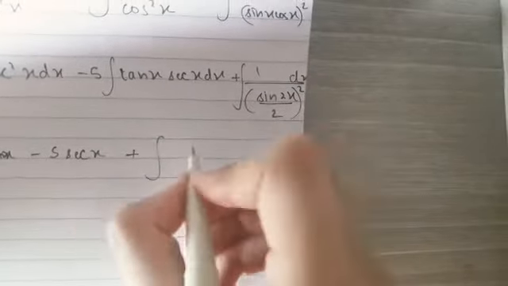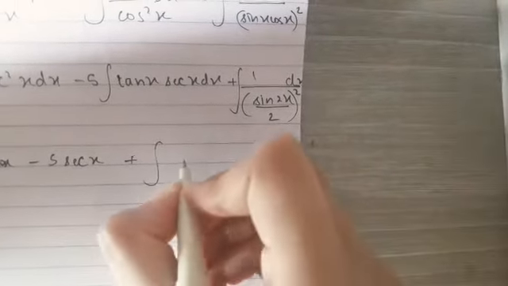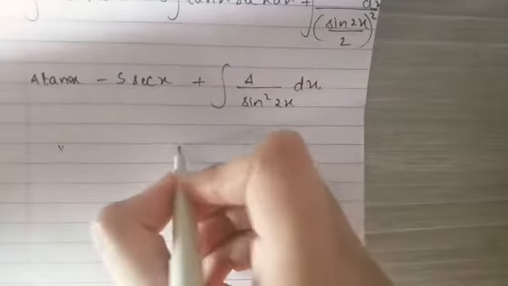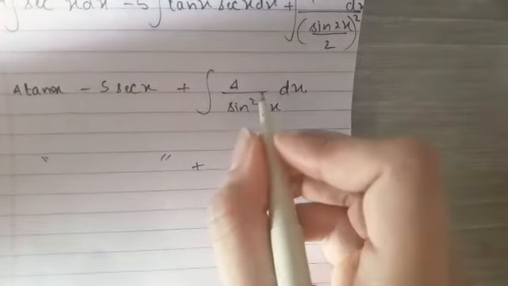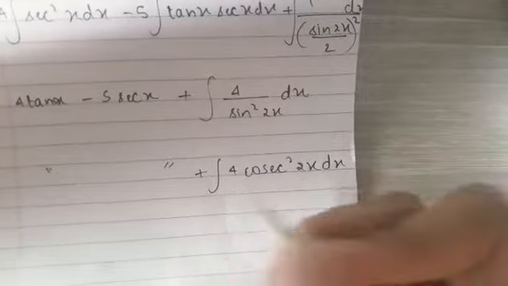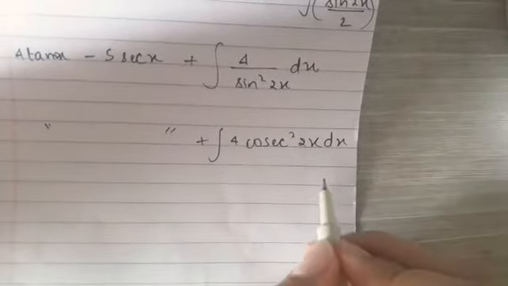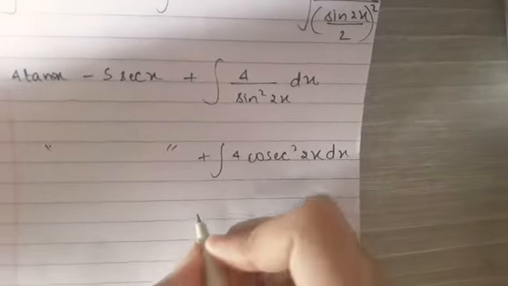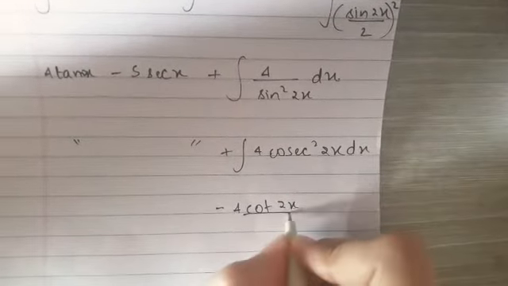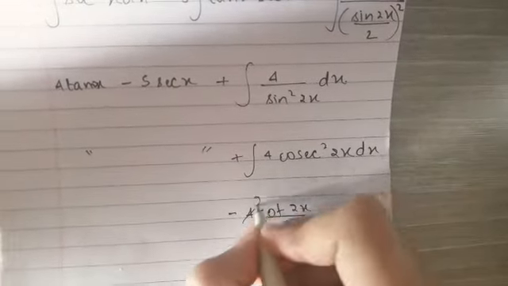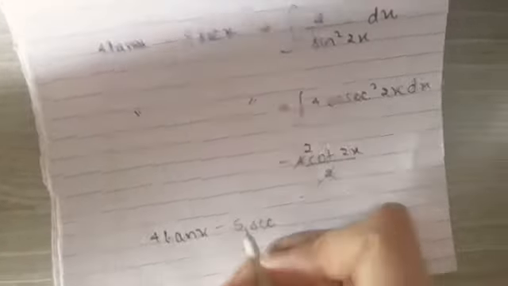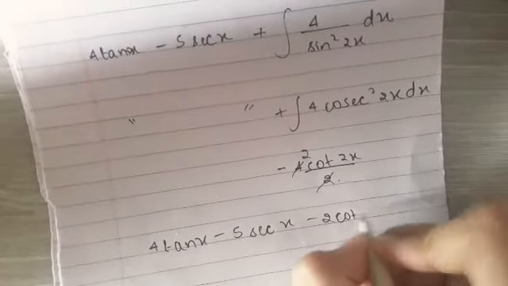Now this will become, so this is sin square 2x by 4, which is 4 by sin square 2x. The same thing here. Plus sin square in the denominator becomes cosec square in the numerator. So 4 cosec square 2x. You can take the 4 outside, it's the same thing. And the integral for cosec square is minus cot. So this will become minus 4 cot 2x by 2, which is the coefficient of this. And the 2 and 4 will get cancelled. So the final answer will become 4 tan x minus 5 sec x minus 2 cot 2x plus c.